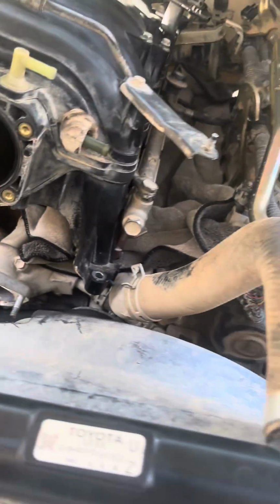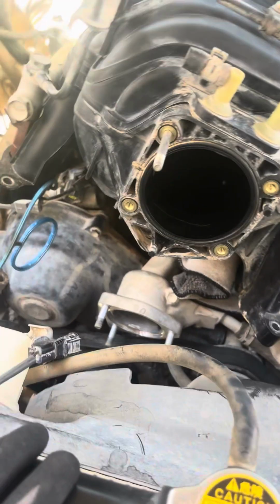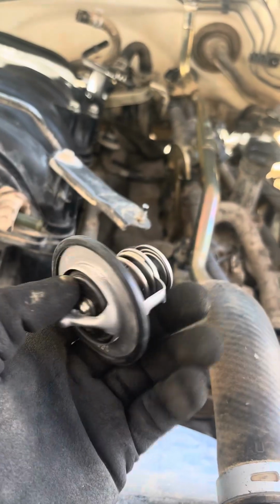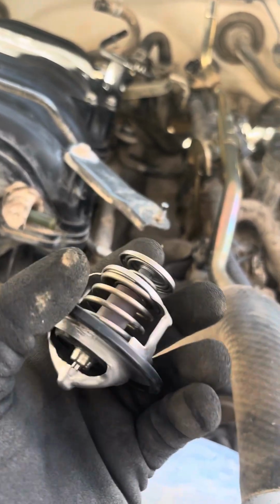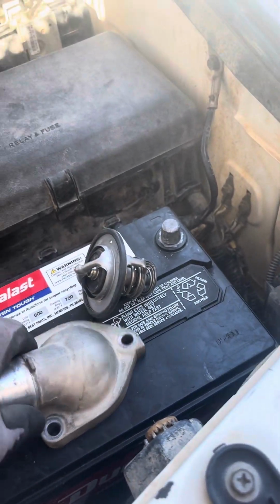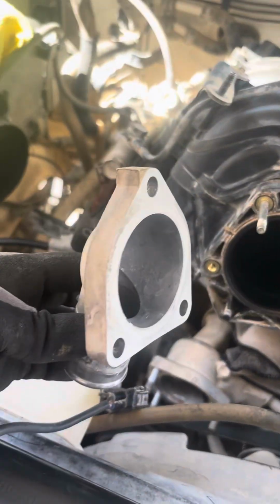The other thing that may have happened is that maybe this is the thermostat housing, right? So I am presuming that the thermostat is either stuck open or stuck closed. Probably stuck closed. I don't know. So to be safe, I ordered a new thermostat from the dealer to replace this, so I don't have to have any issues. All right, so this is the thermostat housing.